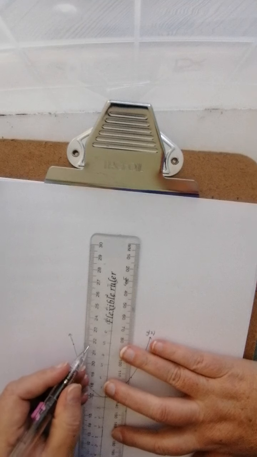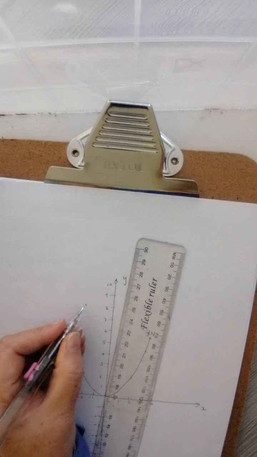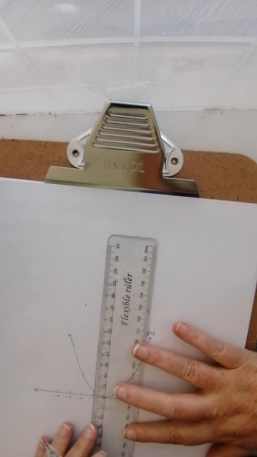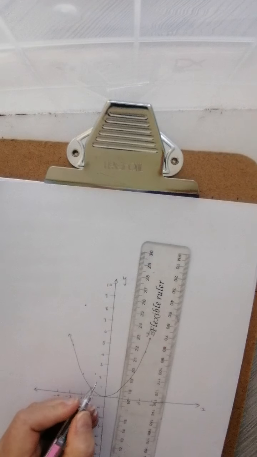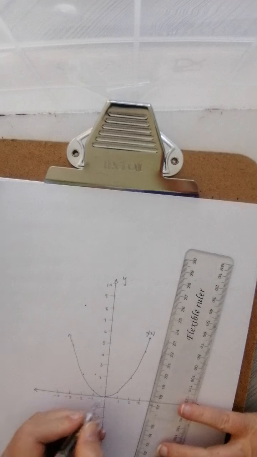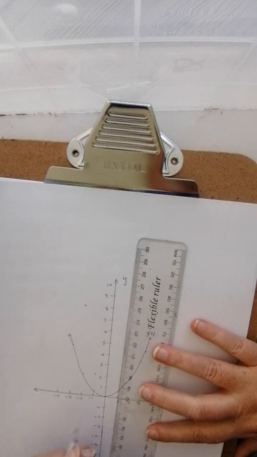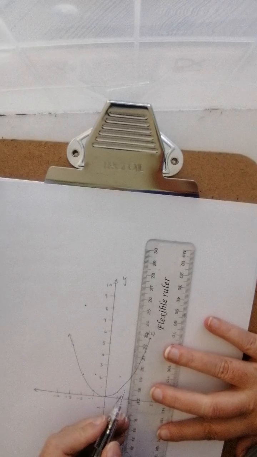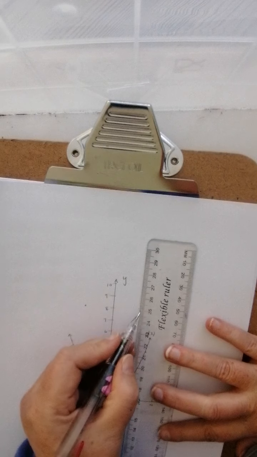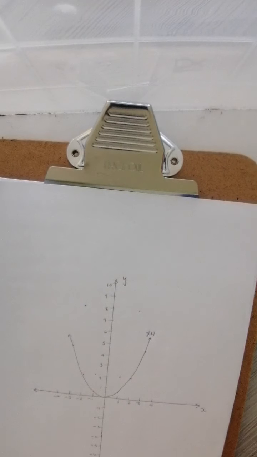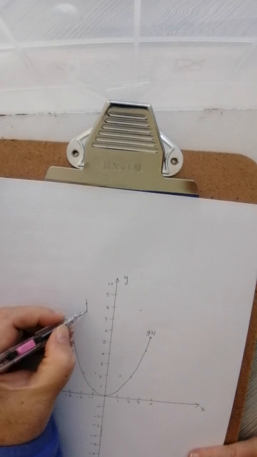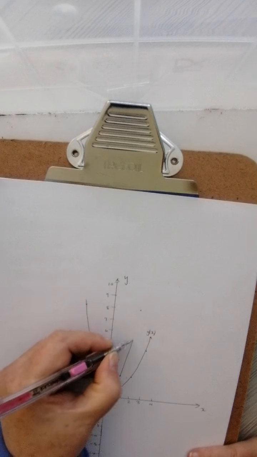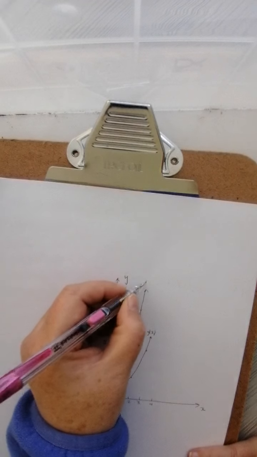1, 2, 3, 4, 5, 6, 7, 8. Goodness. Minus 1, 2. 0, 0. Oh, 1, 2. And 2, 8. Okay, so this is HX. Comes down like this. Round. Back up. And that's HX.